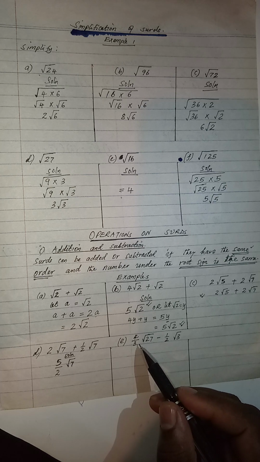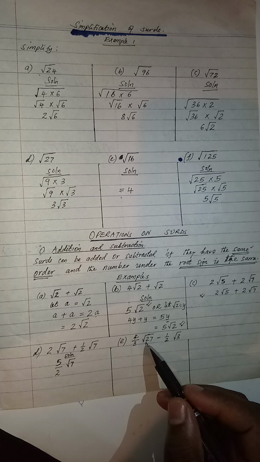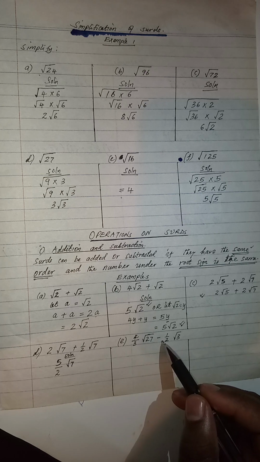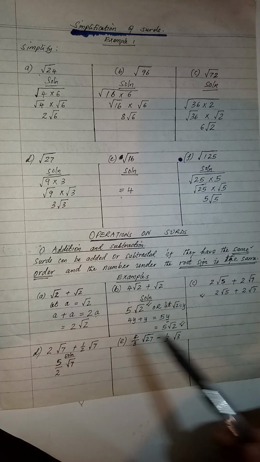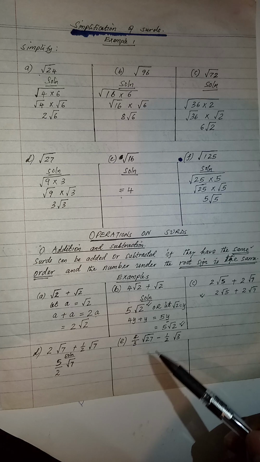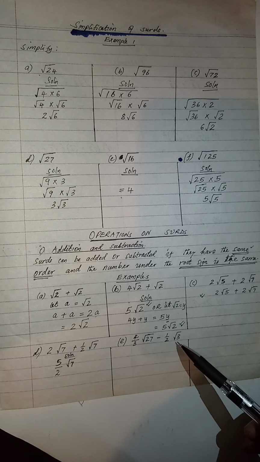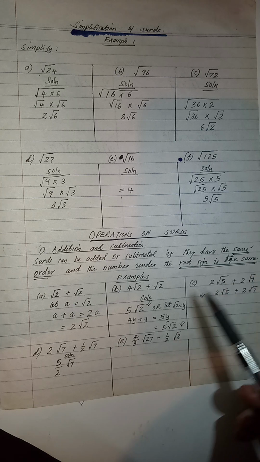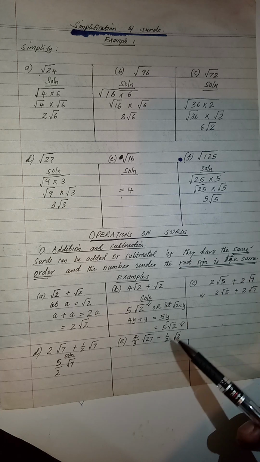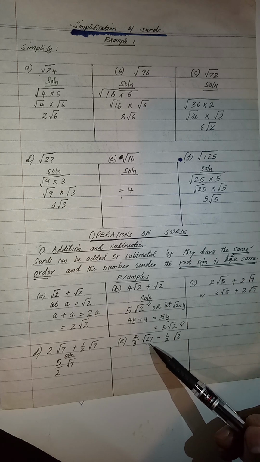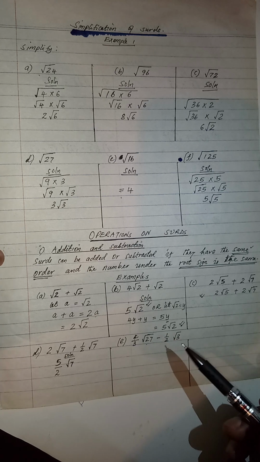Next, we have part E, 4 over 3 root 27 minus a half root 3. First, we check whether they are of the same order. This is under the square root sign, so they have the same order. We check whether the number under the root sign is the same. But before that, we can simplify root 27.